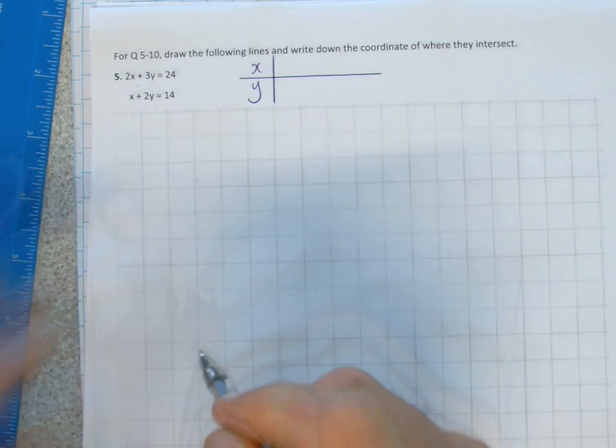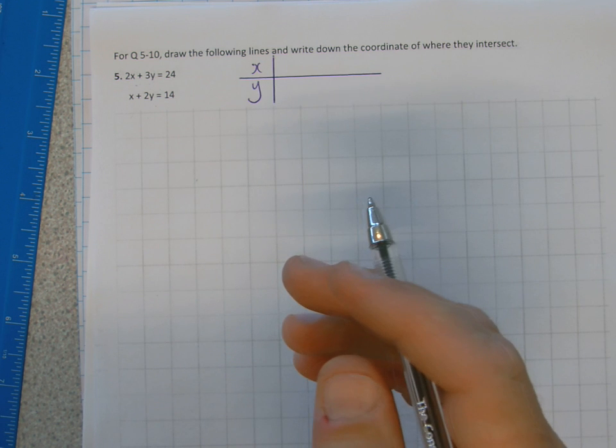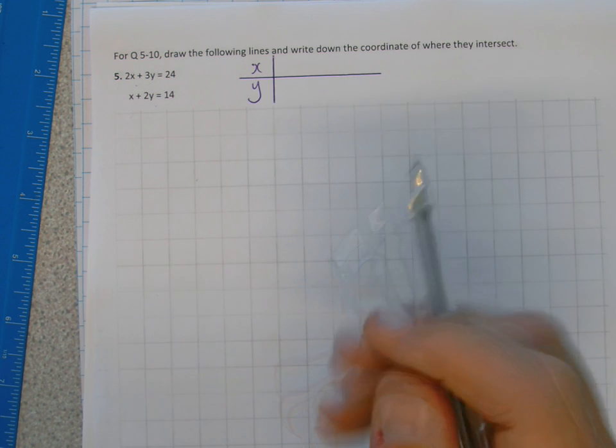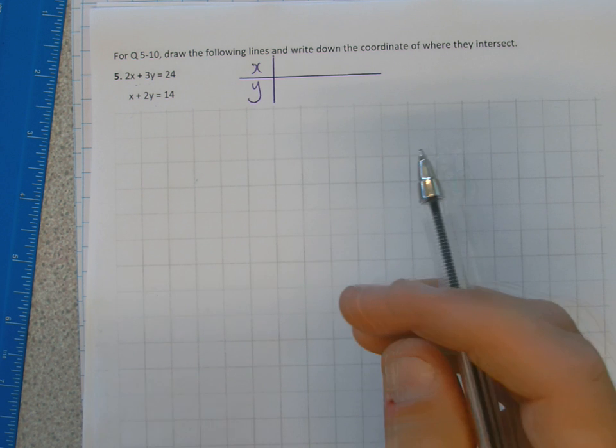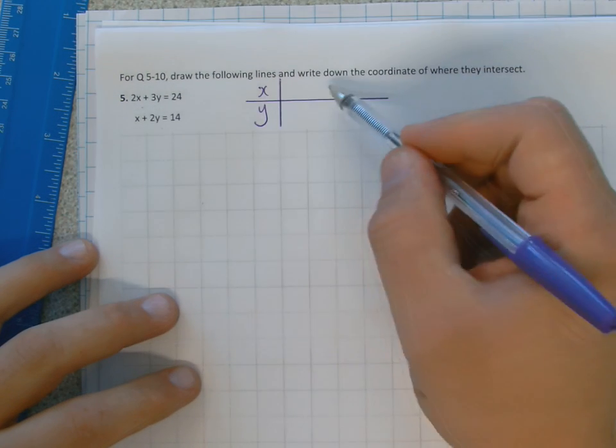Now remember I said before, for a straight line, 3 points is the best situation, to get 3 points. If they line up, then you've got your straight line. But you don't actually need 3 points. 2 points are good enough. As long as you're confident you know what you're doing, 2 points will be fine.